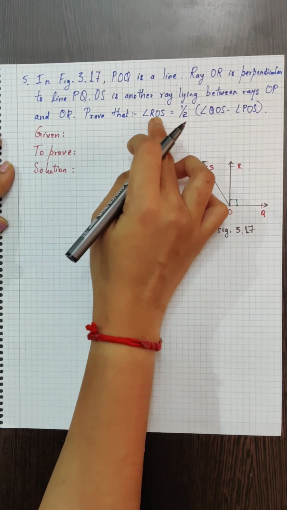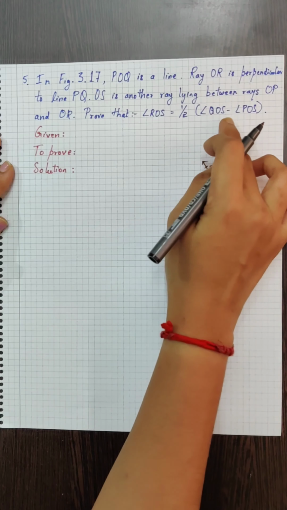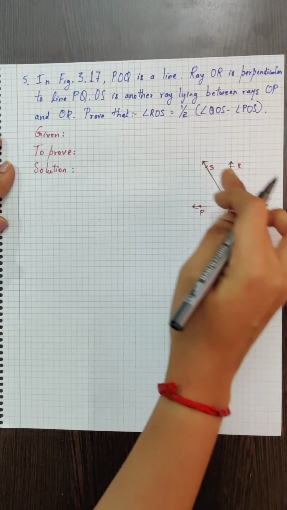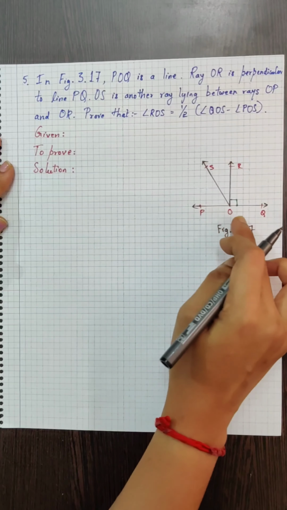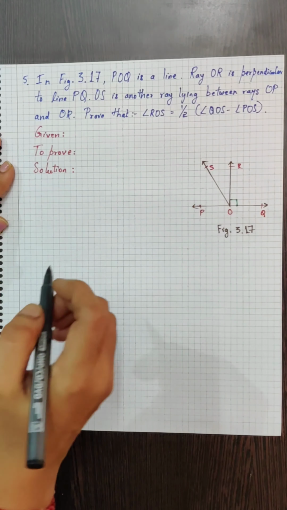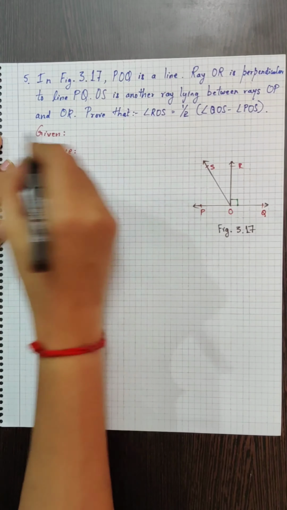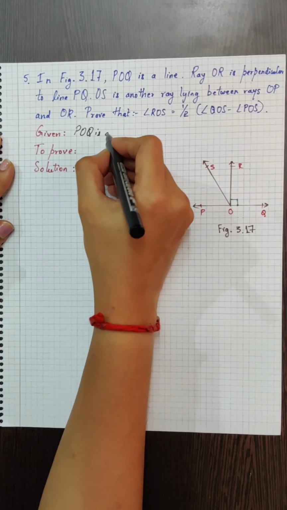We have to prove that angle ROS is equal to half of angle QOS minus angle POS. So let us write the given information. It is given that POQ is a line.